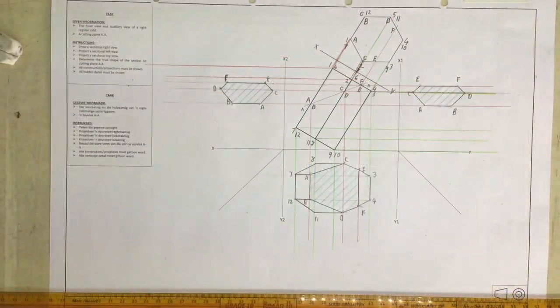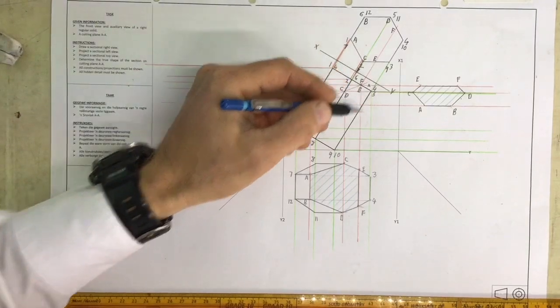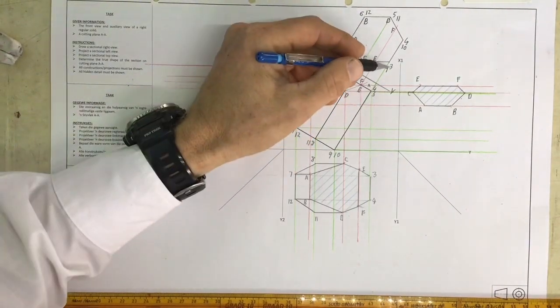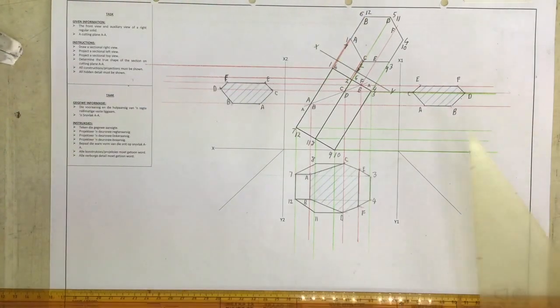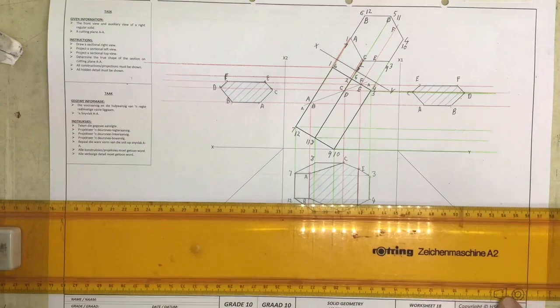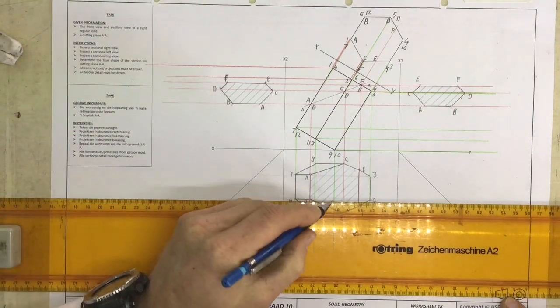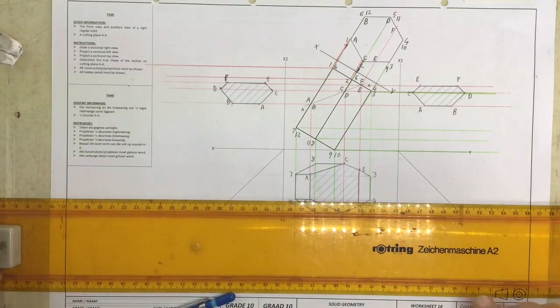All right, continuing with this, you can see that I've got 3 and 4 over there. Now, 3 and 4 are going to go down to 9 and 10. You can see 3 connects to 9, and 4 will connect to 10. So I have a line coming down from 10 and from 9. And I can now draw hidden detail going across from 4 to 10.